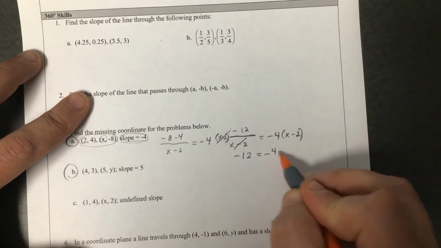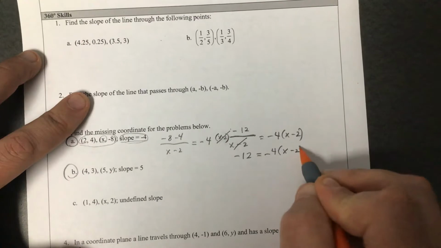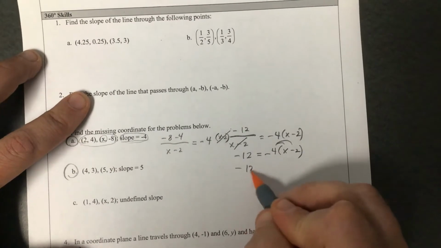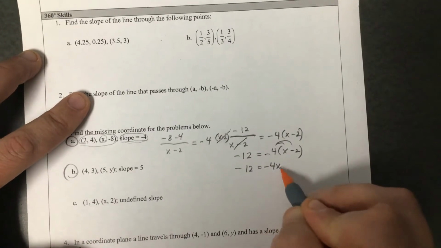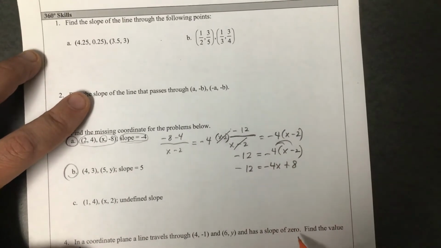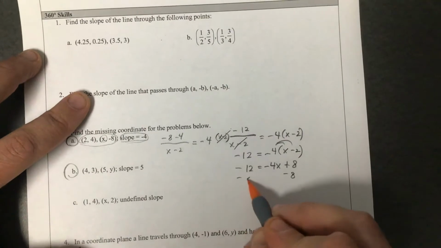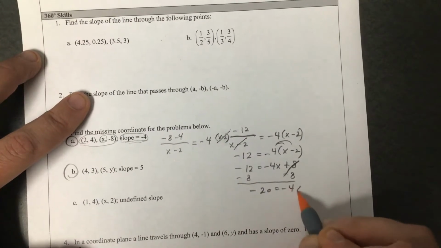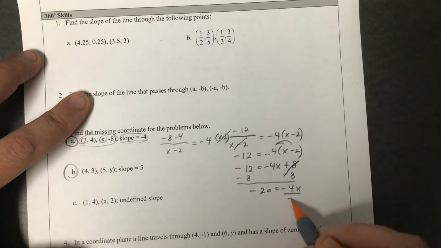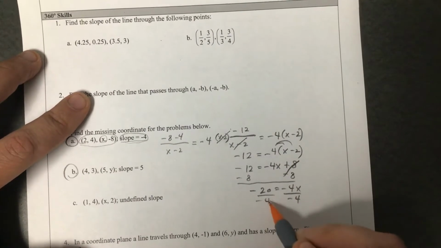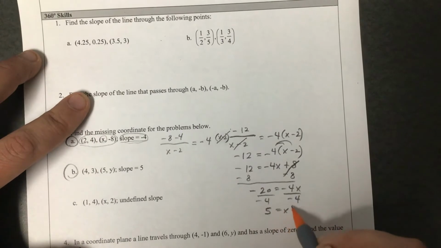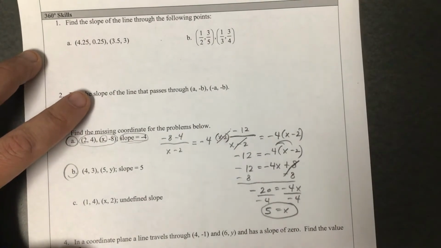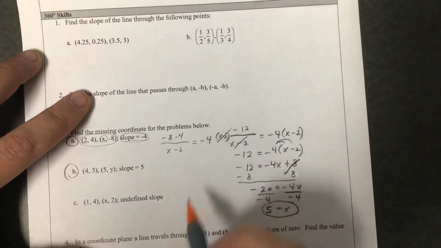Over here, I would have negative 4 times the quantity x minus 2. And let's go ahead and distribute. On this side, we'd have negative 12 is equal to negative 4x. That would become a plus 8. Let's subtract our 8 from each side. And I get negative 20 is equal to negative 4x. And we'll divide by negative 4. And this is going to end up being a positive 5. And that's the answer for letter A. And we're going to probably run out of room here. And I apologize for that.